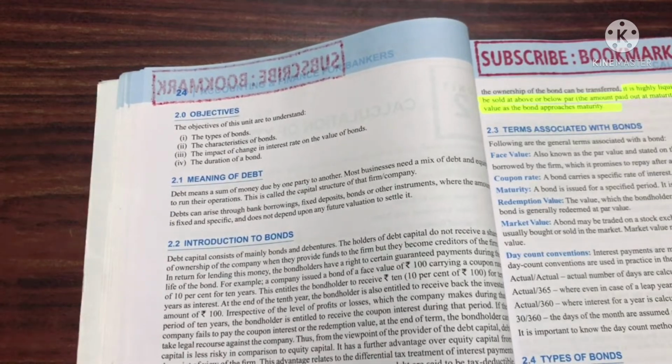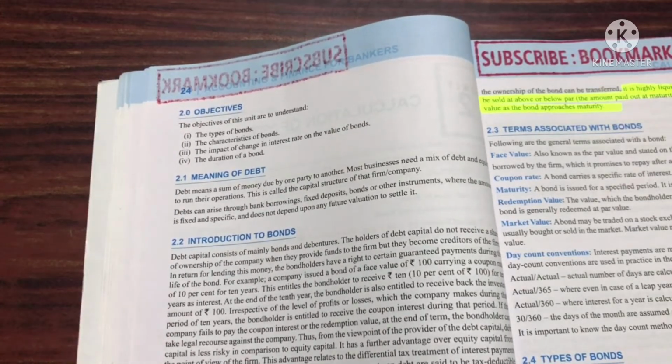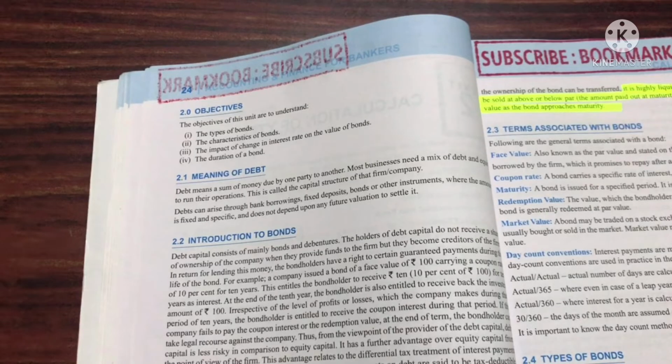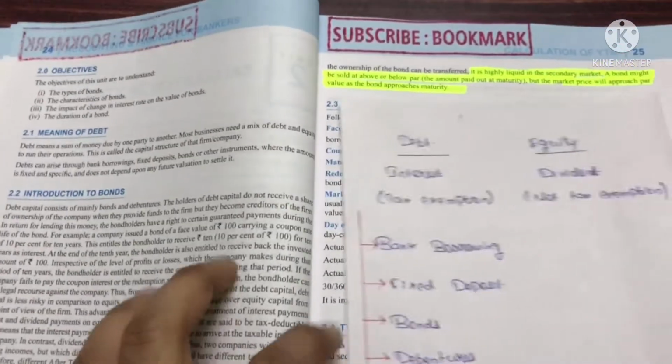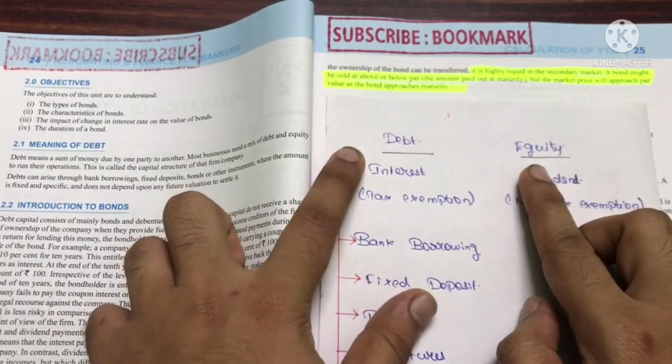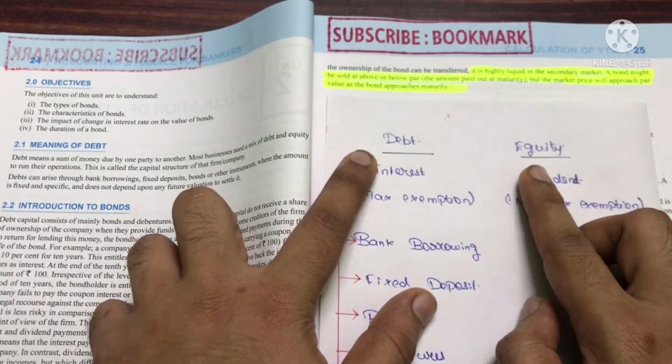In general, to run a company, the owner is not able to invest the full fund. He can't invest the entire amount to run the business. So you have to arrange some amount from outside. To arrange an amount from outside, there are only two options. One is debt and another is equity. Debt means it's a loan, getting a loan from somebody.